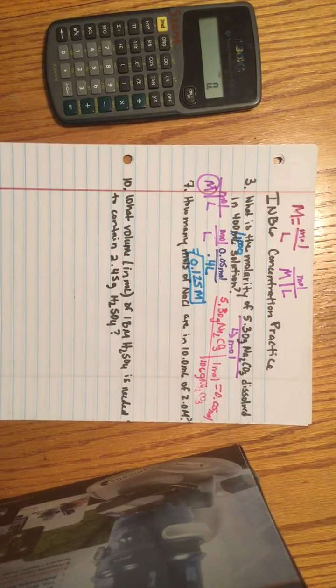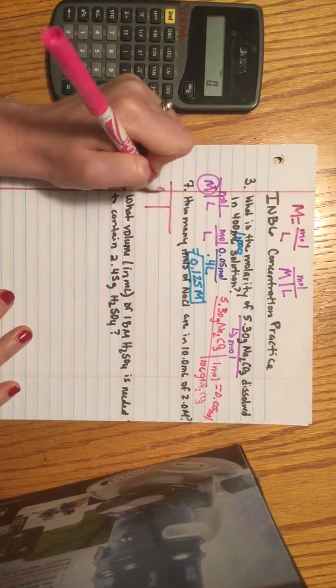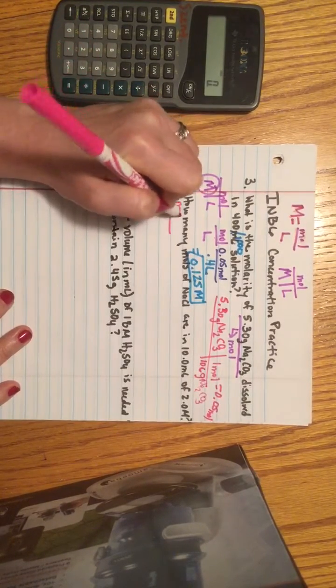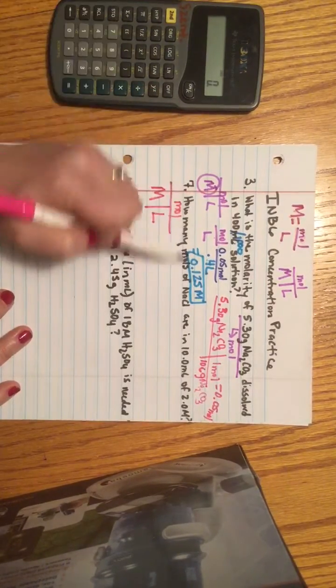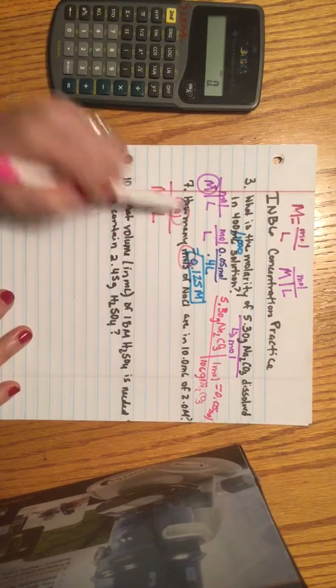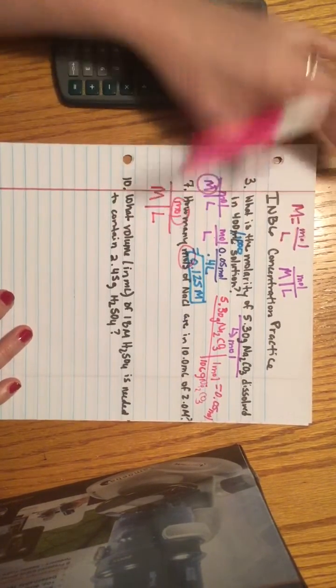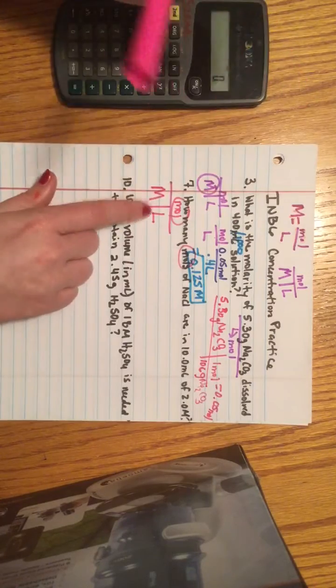Number 7 says how many moles of NaCl are in a 10 milliliter solution of molarity of 2. So I'm going to put my table in. Molarity equals moles divided by liters, and I want to know how many moles. So I'm going to be looking for moles. If I'm looking for moles, I'm going to have to do molarity times liters.